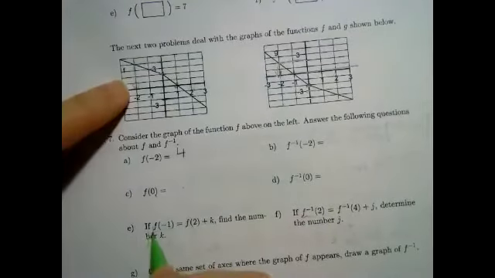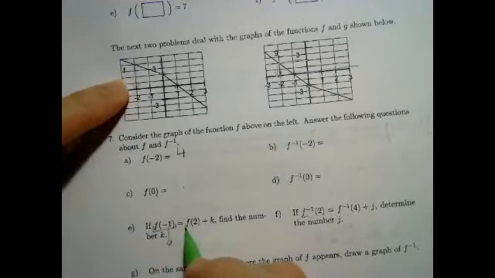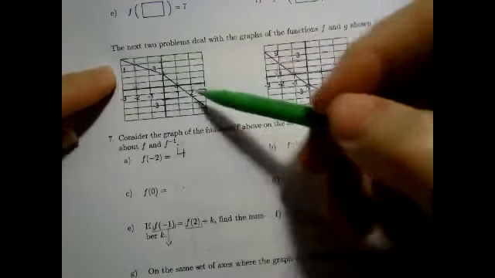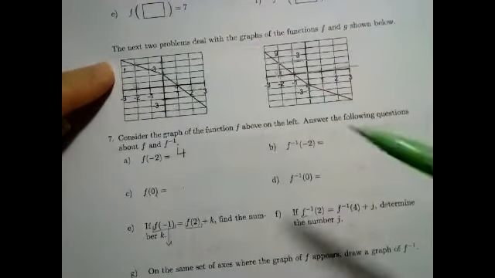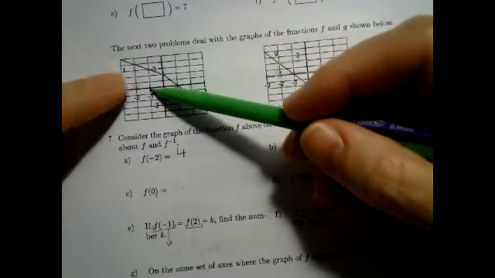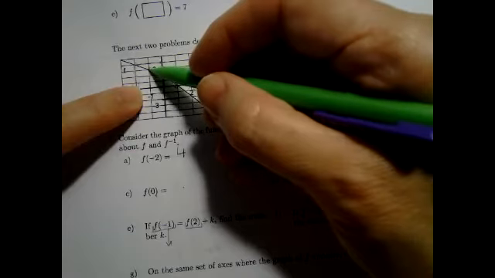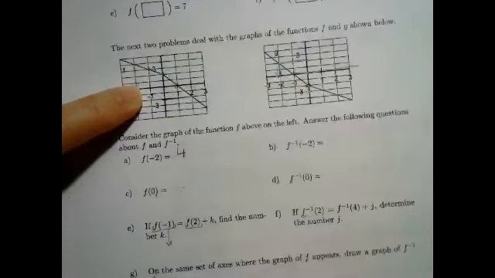All right, so f of minus 1 is f of 2 plus k. So we look at the graph. What is f of minus 1? This is the graph of the function f. If this is minus 1, f of minus 1, I go up till I hit the graph. That should be a 4.